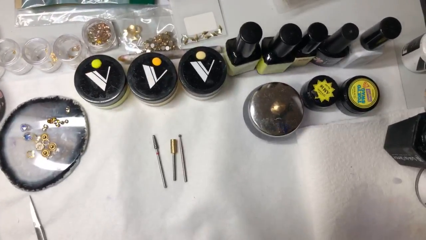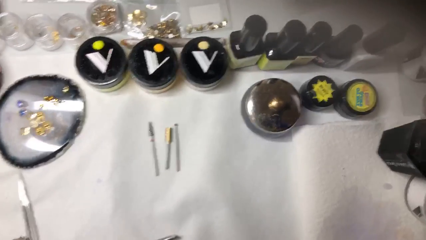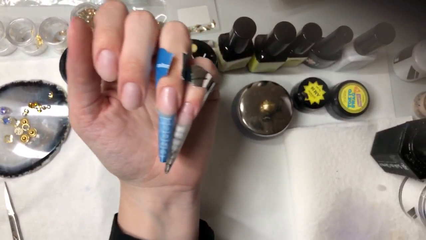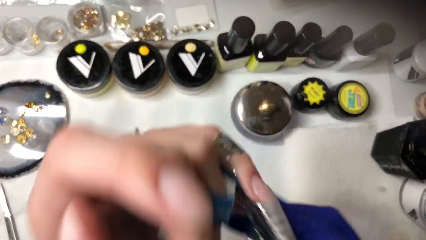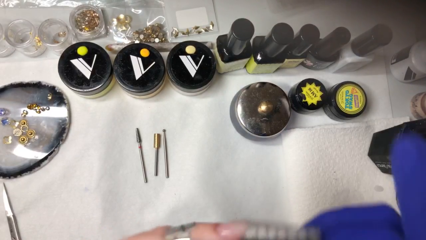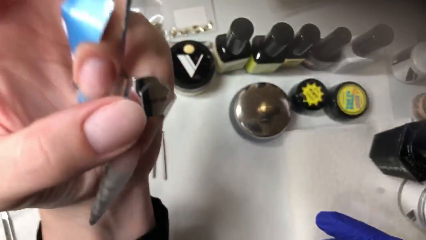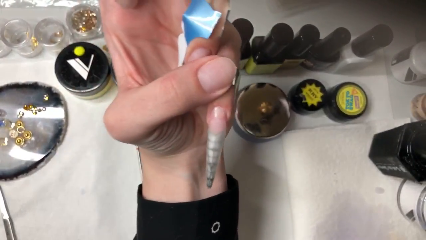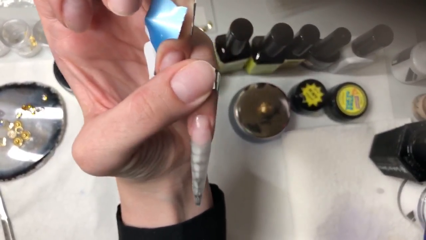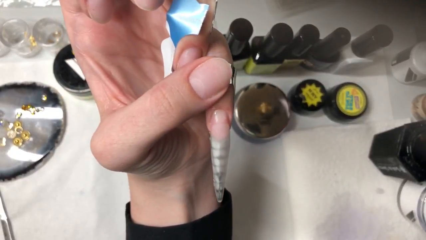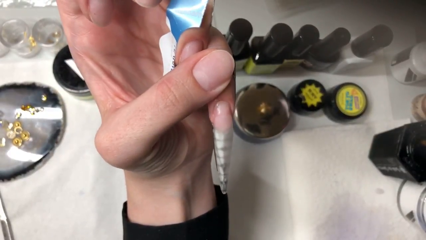Sorry, bear with me. Trying to get this to capture a little easier. There we go. Ooh, and my form's hitting there. Man, struggle city right now, trying to do this myself. Next time I need a hand model for sure.